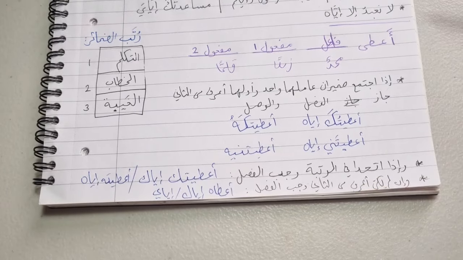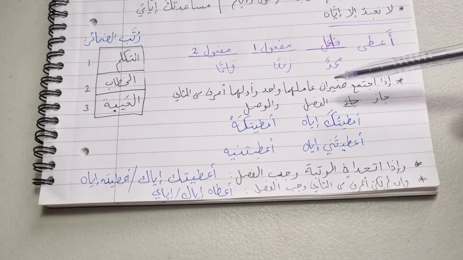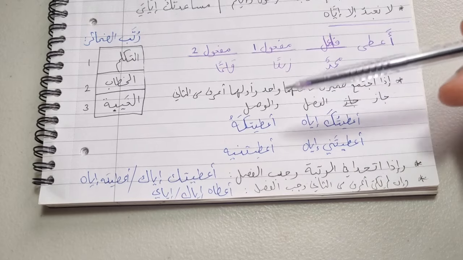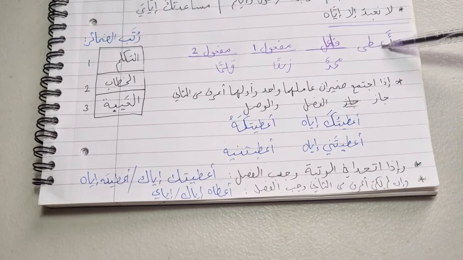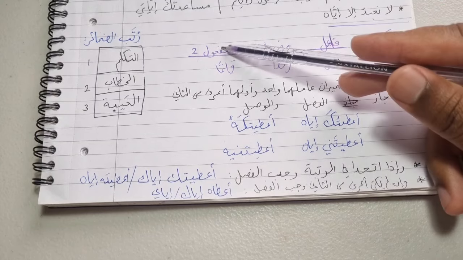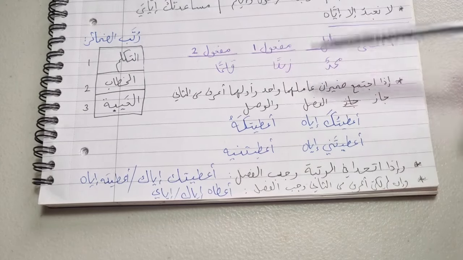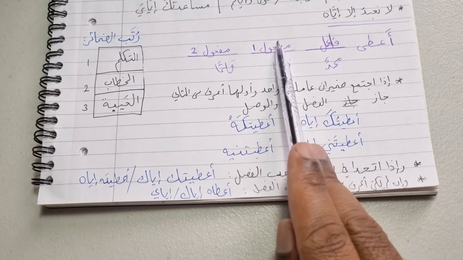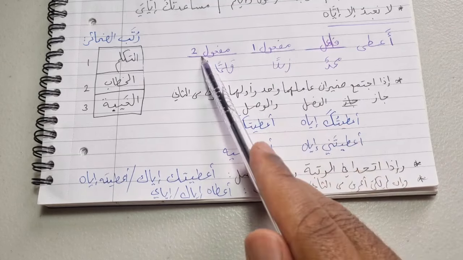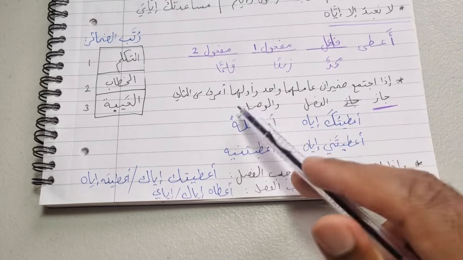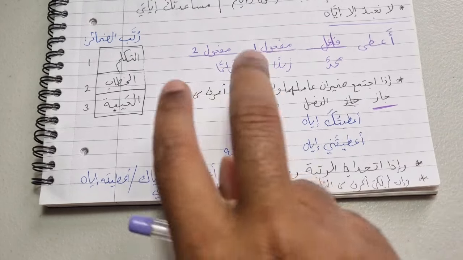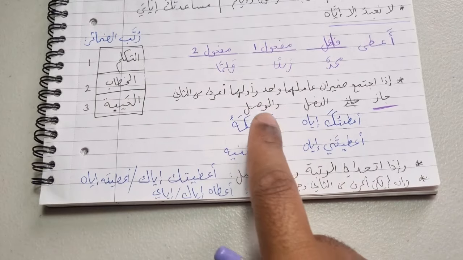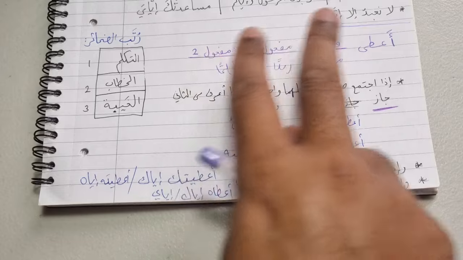The reason is because إذا اجتمع ضميران عاملهما واحد, if two dhamirs come and the amil, the word that's affecting them, is the same. This is the same word that's affecting this and affecting this, causing this to become maf'ulun bi and this one to become maf'ulun bi. وأولهما أعرف من الثاني, and the first one is more definite than the second one. جاز الفصل والوصل. You're allowed to do fasl, which is to disconnect, as in attach the first one and detach the second one. Or you can do wasl, you can attach both of them to the fi'l.